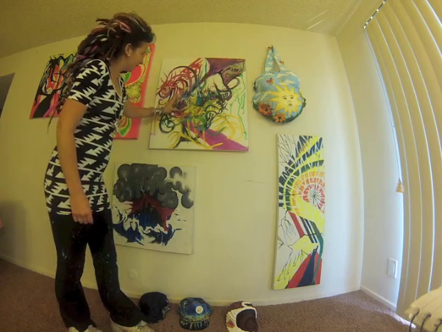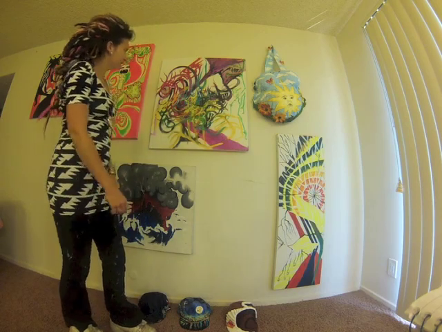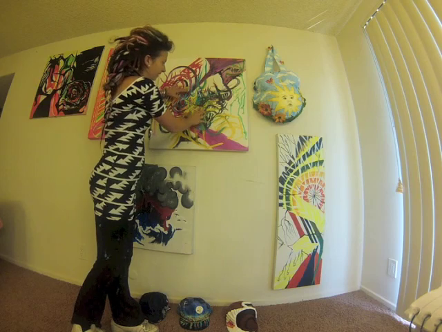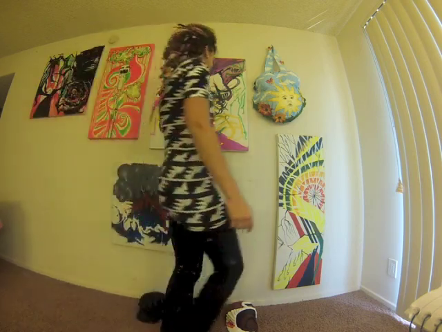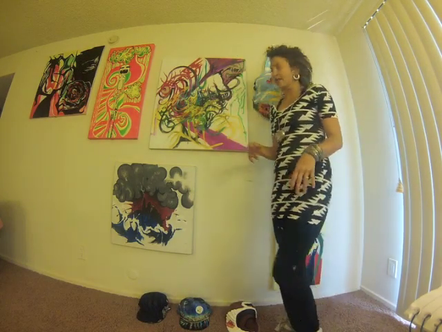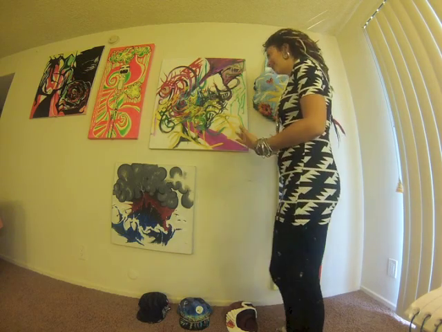It goes from the top and then goes back down that way. So I feel like this area with that purple is really balanced, but this thing, I really don't think it balances the painting, it kind of bothers me a little bit, but it's still done.